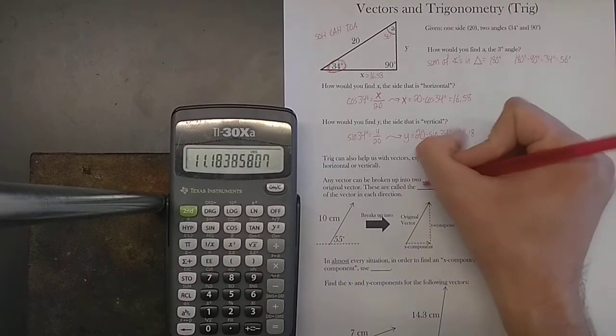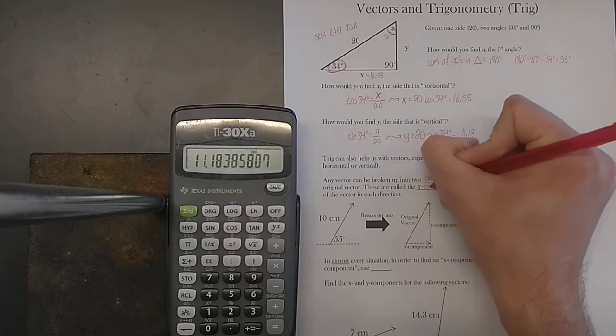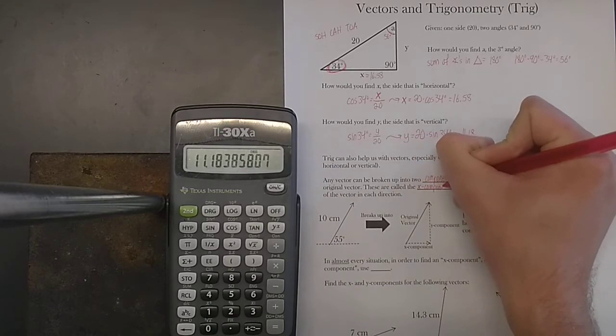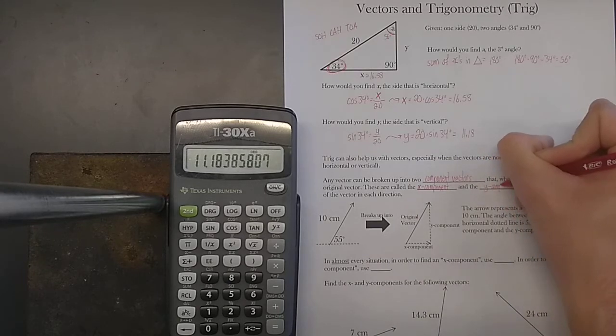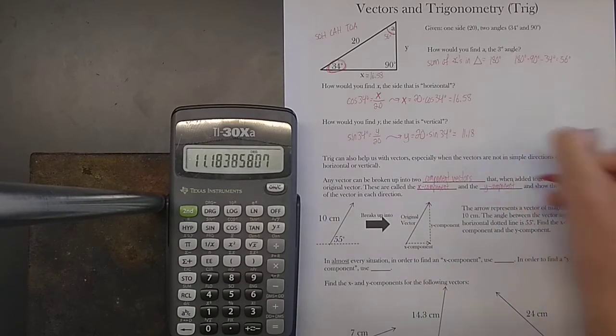A component vector is just a vector in a very specific, easy to understand direction. The components that we use, we call them the x component, a vector that's just in the x direction, horizontal, and the y component, a vector that is just in the vertical direction. I guess they don't have to be in the horizontal and vertical direction, but a lot of times they are. What these component vectors do is they show the extent of the vector in each direction.